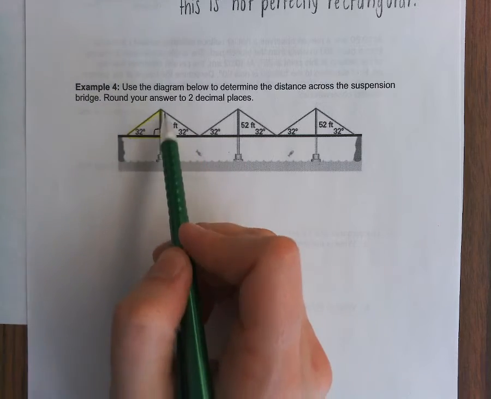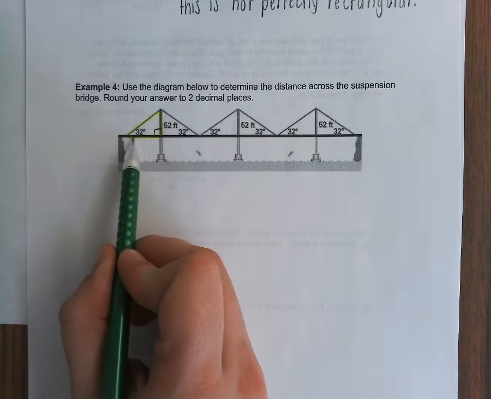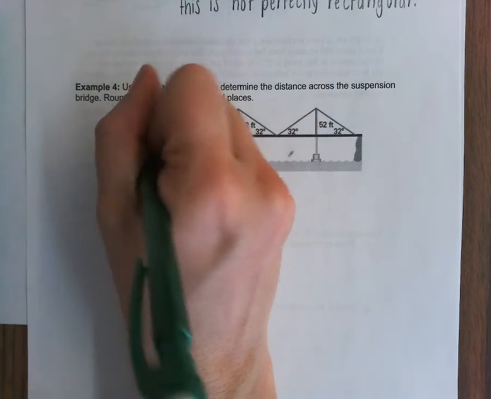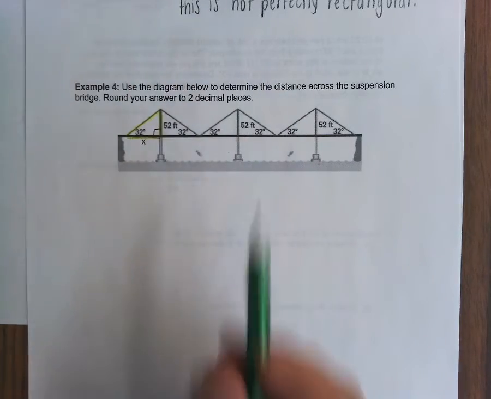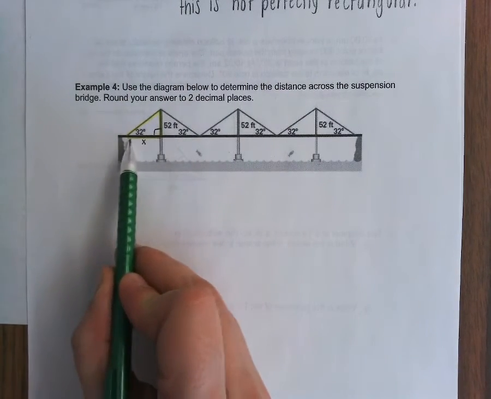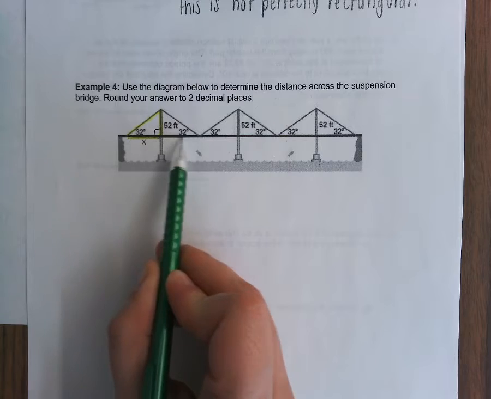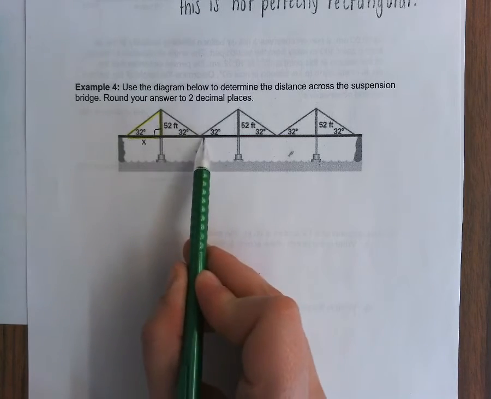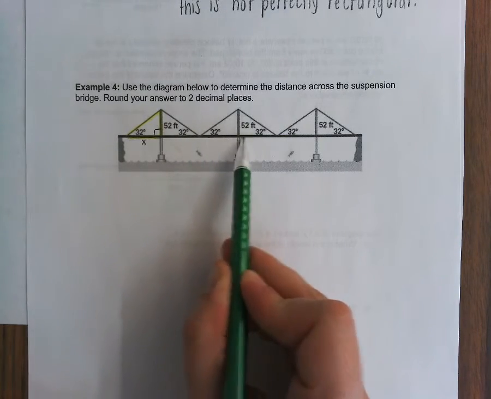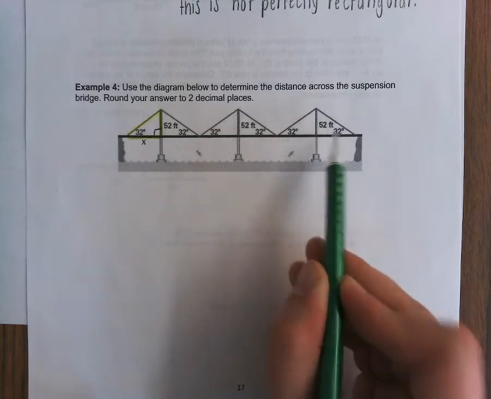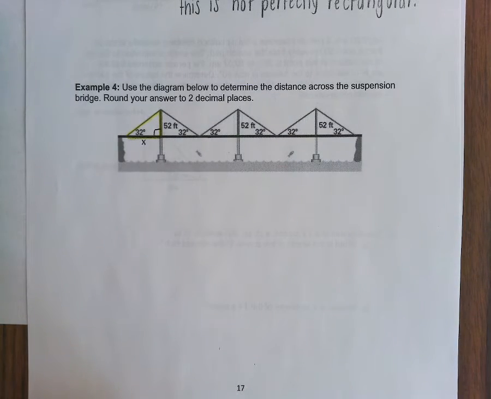If I solve for this length here at the bottom, let's call it x, then I would know that this is length x, this would also be x, this would be x, and all of these other distances would be the same.